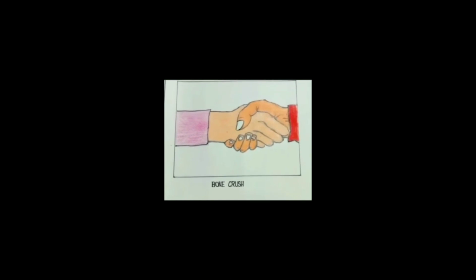I am a student of Architecture from PCPS Girls Polytechnic. Today I introduce my poster presentation. The topic is types of handshake. So let's begin. First, the bone crush handshake.